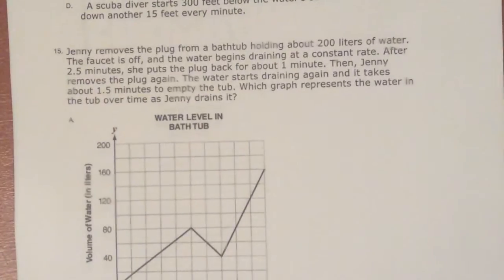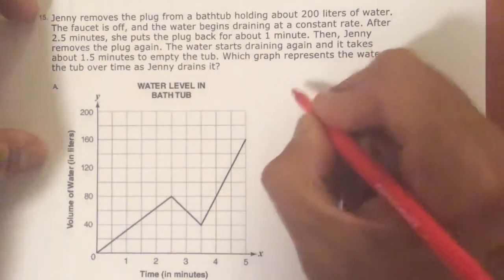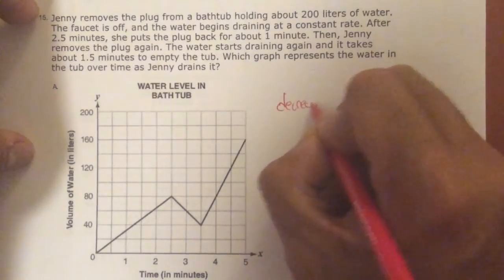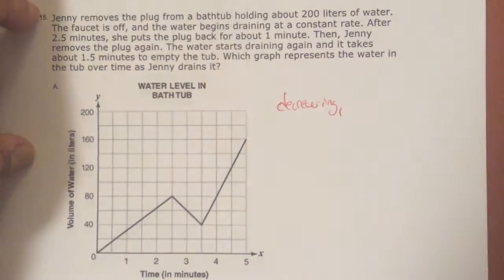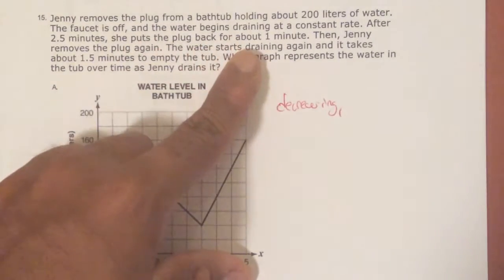Okay. 16. Jeremy removes the plug from a bathtub holding about 200 liters of water. The faucet is off, and the water begins draining at a constant rate. So we know we're draining. So that means decreasing is the first thing we do. And then she puts the plug back for about 1 minute.